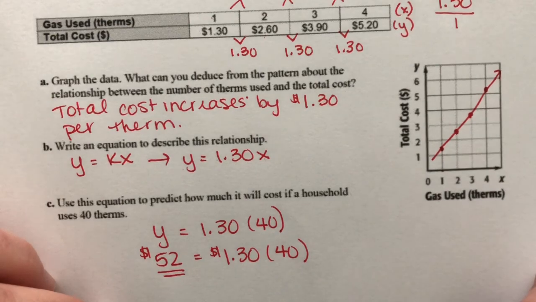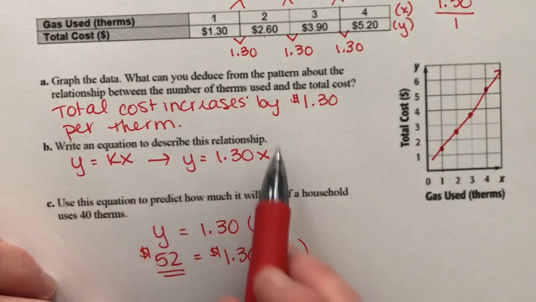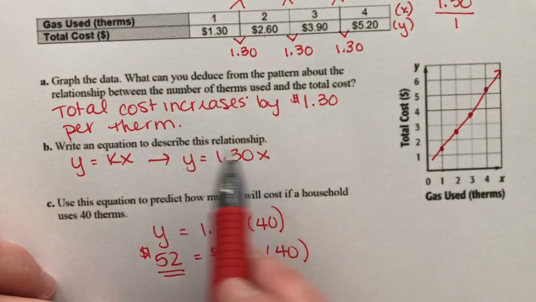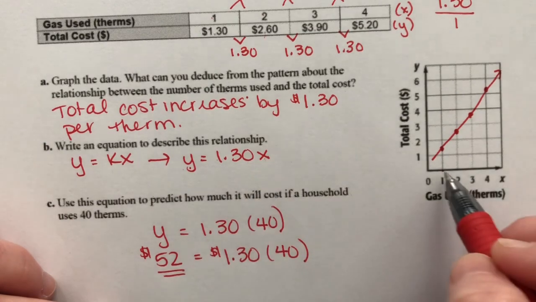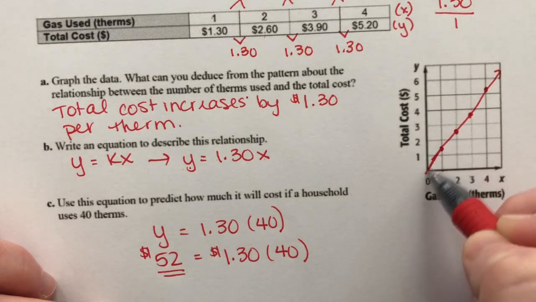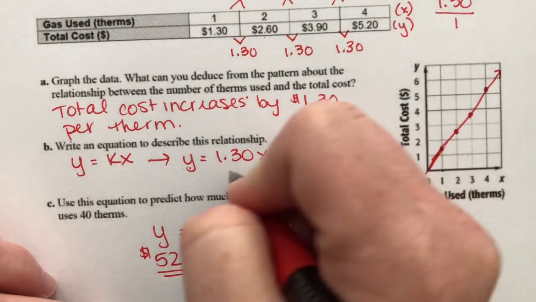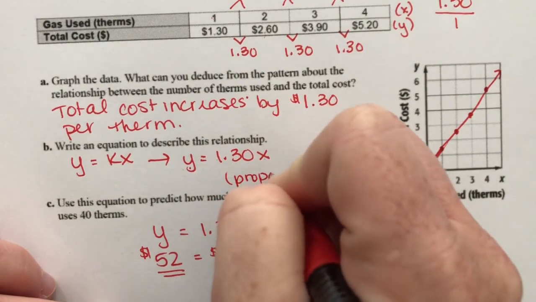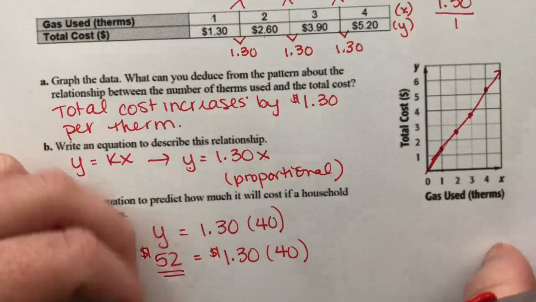Hopefully that makes sense. If I plugged in a 0 to this equation, $1.30 times 0 is 0. So my solution here would be (0, 0). On my graph here, if I kept graphing it straight, it would go straight through this (0, 0) origin right here, if my line had been straight the way I drew it. And that would be a solution. So this is proportional. You can write that here. We're going to do a few examples so you'll get a better idea of what I mean by proportional.